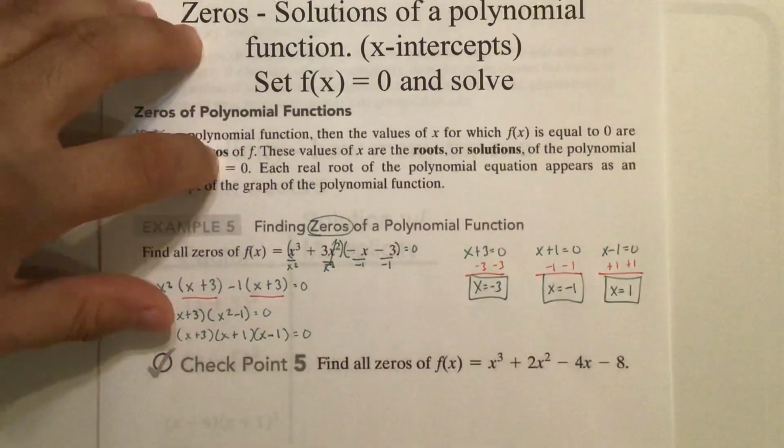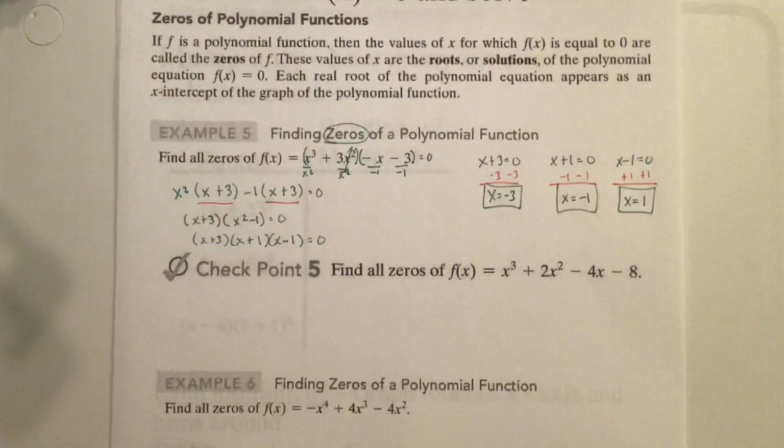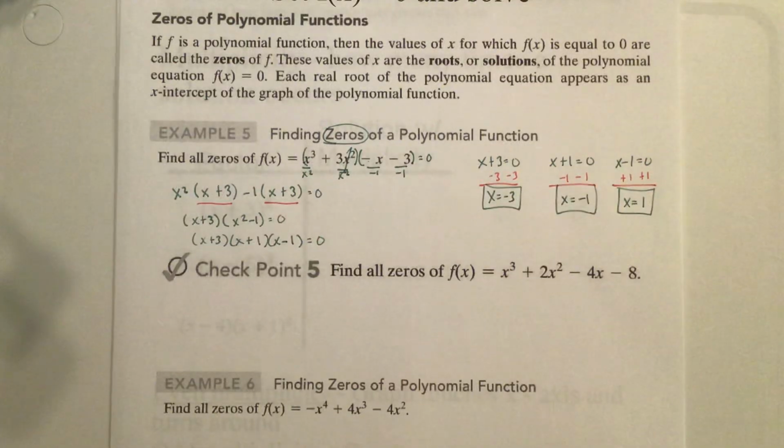So those are my 3 zeros of this polynomial function. All right, for checkpoint 5, you can try it on your own, pause the video, but I'm going to work it out, and you can kind of verify your answer is correct.